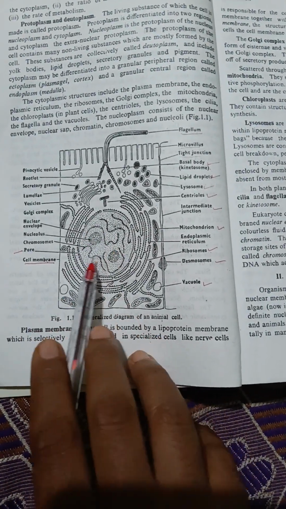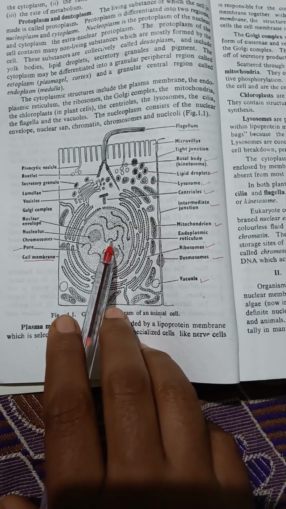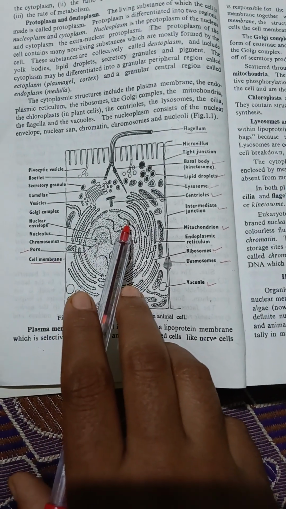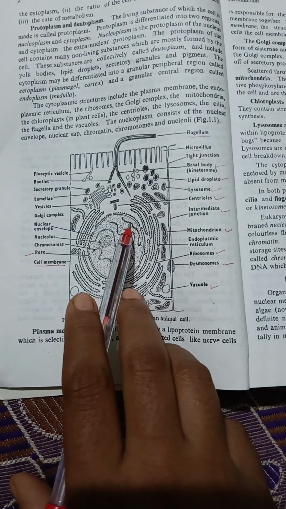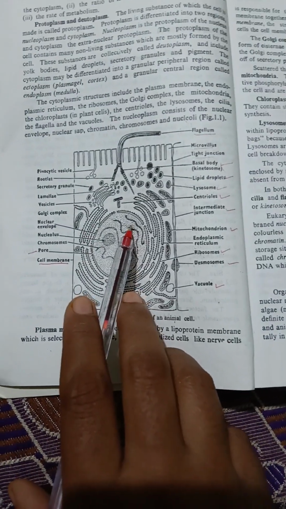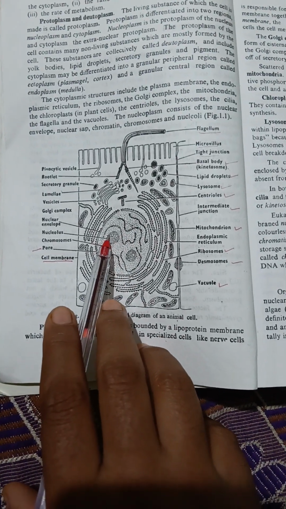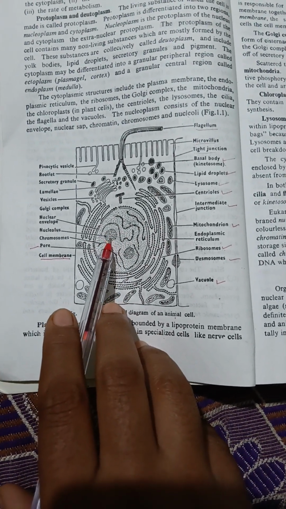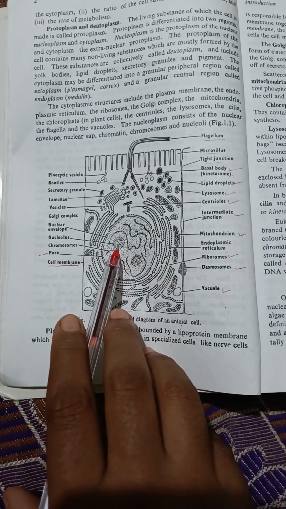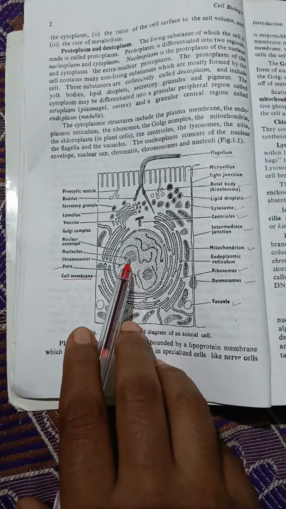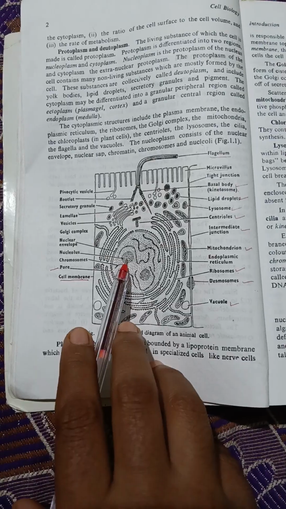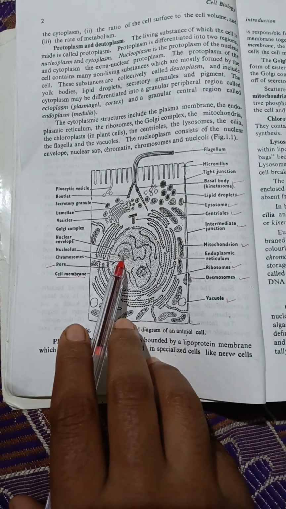Inside the nucleus, the chromosomes are present. In a human cell, there are 46 chromosomes, and this structure is known as nucleolus. In singular form, it is called nucleolus, and in plural form, it is called nucleoli.